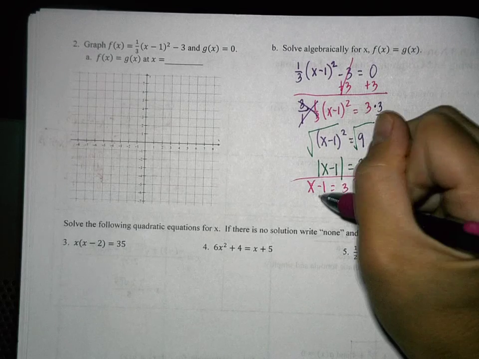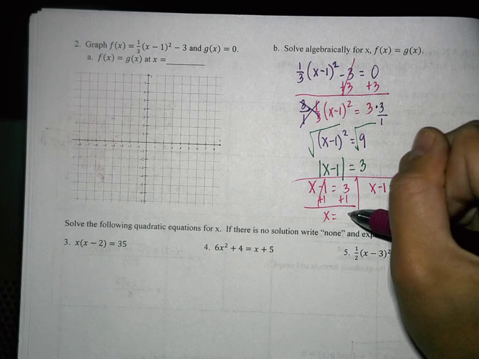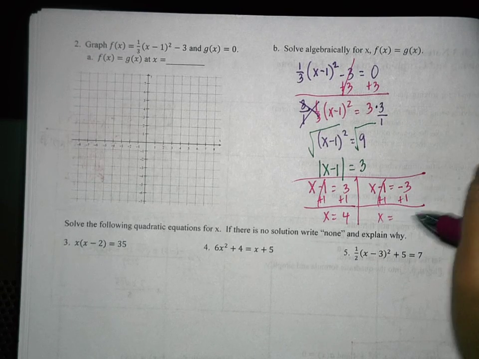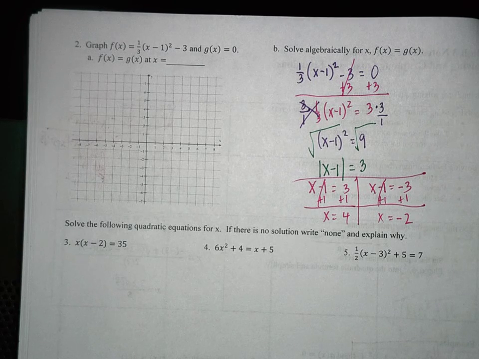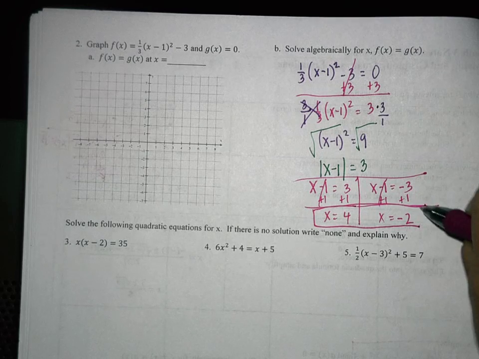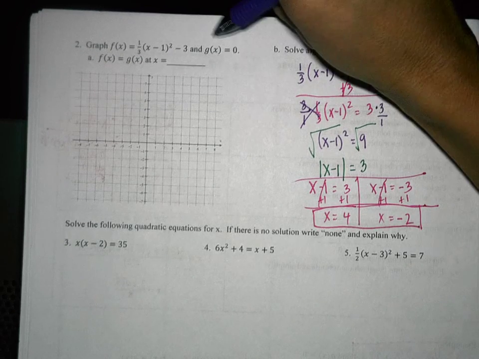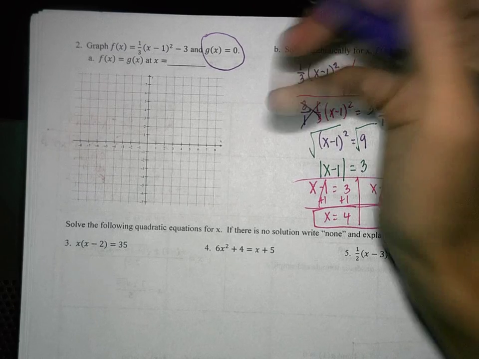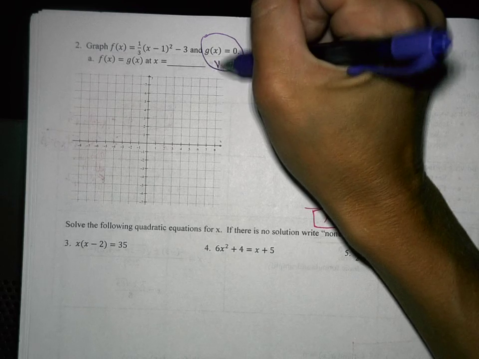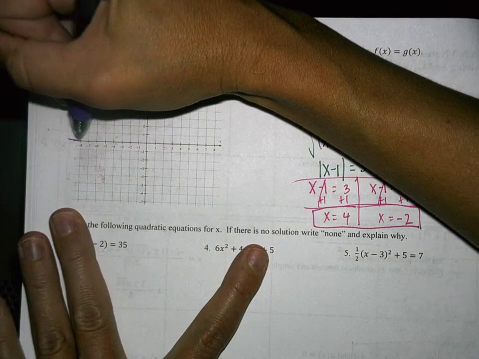Here we solve, we add 1 to both sides, and we get x equals 4. Over here I add 1 to both sides, and we get x equals -2. Okay, so algebraically my answer should be 4, -2. So now let's go and look at our graph. Again, our easiest graph to do here is our g of x, and that actually means what? G of x is the same thing as saying y equals 0. So we're going to draw our line through here at y equals 0.